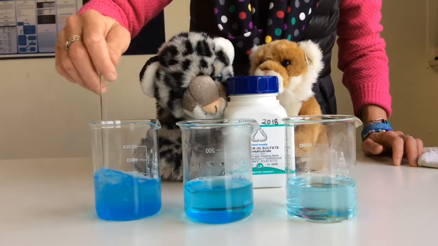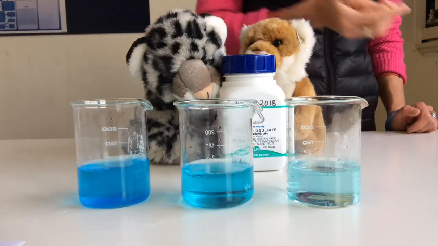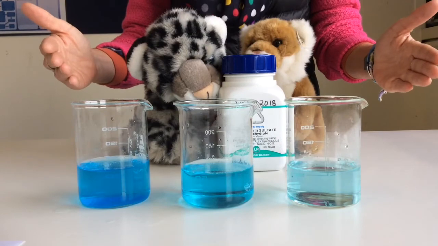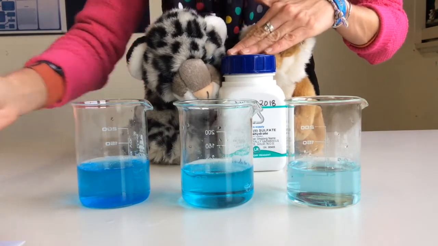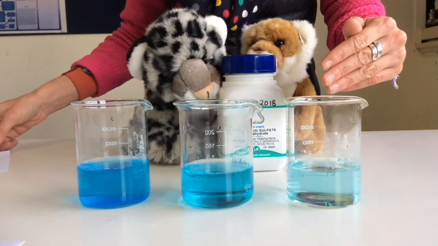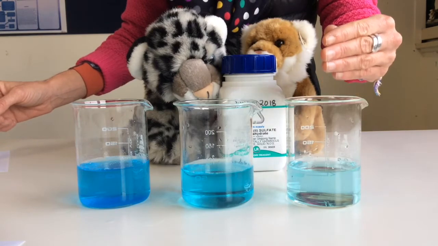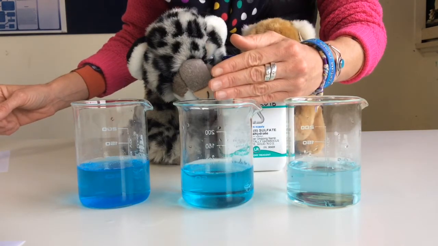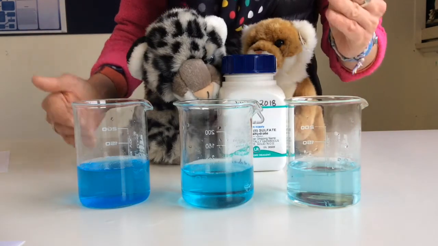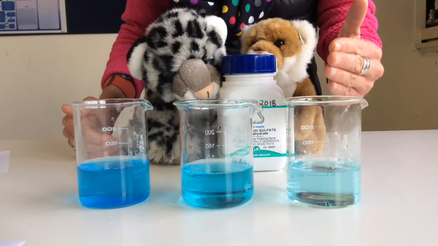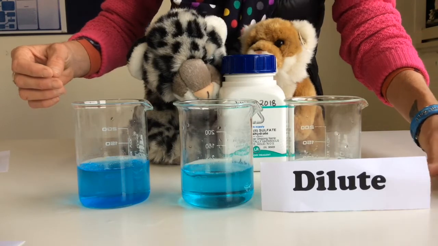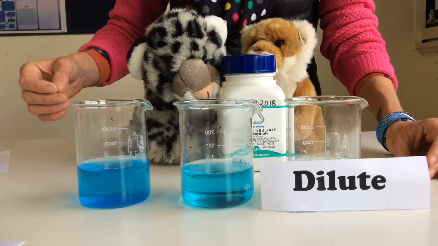Even now you can probably see a bit of a difference between the beakers. As you can see, the blue colouring is slightly different. The copper sulfate, remember that was the solute, I've added into the solvent. A small amount of solute into this beaker, more solute into this beaker, and about double in this beaker. We would call this pale blue solution dilute. There is a small amount of solute in the solvent.